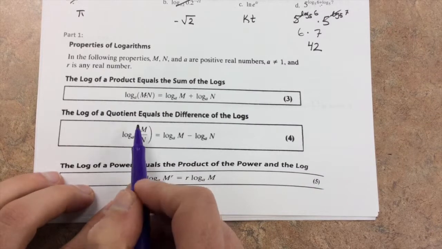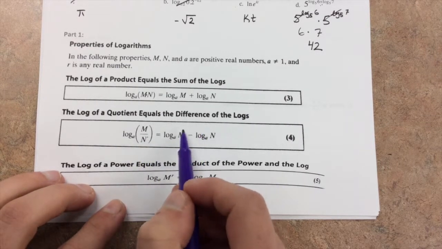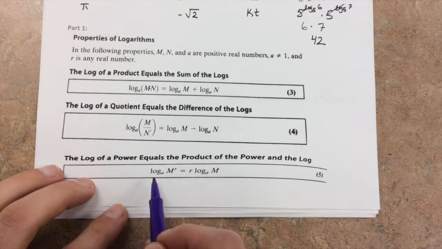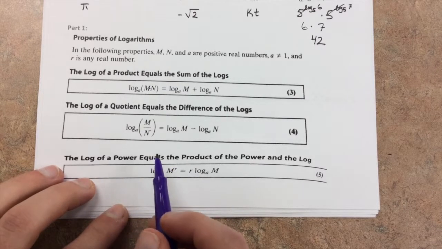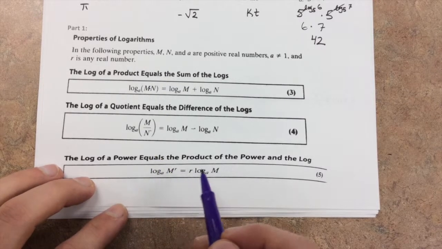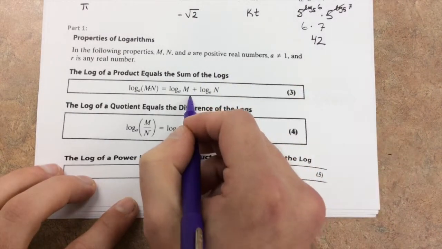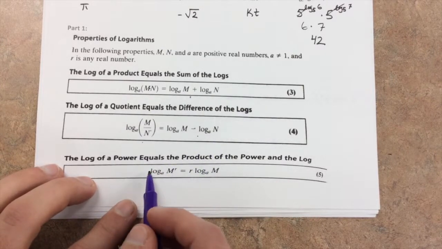Likewise, if we're dividing two things, then division turns into subtraction. And then if we have an exponent, then we are just going to slide that exponent in front, because that's our copies of log base A of M. So multiplication turns into addition, division turns into subtraction, and exponents go in front.